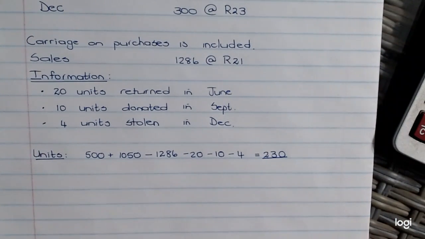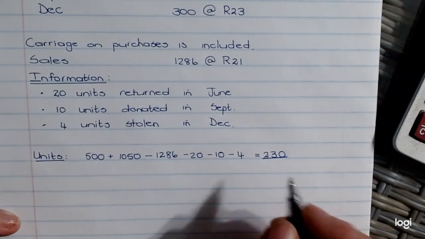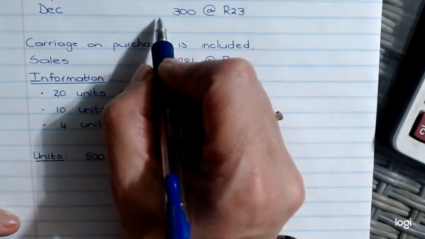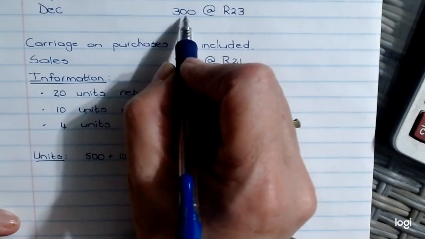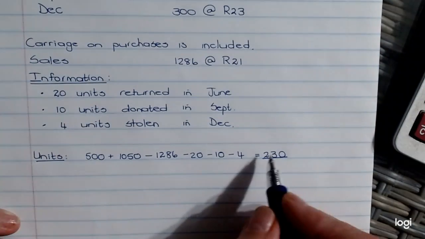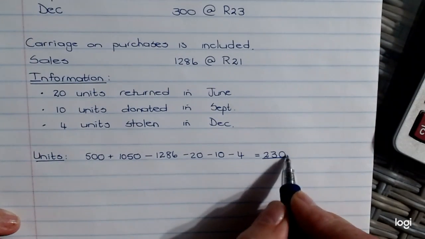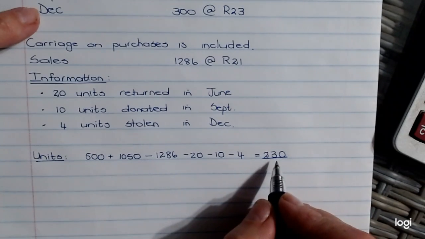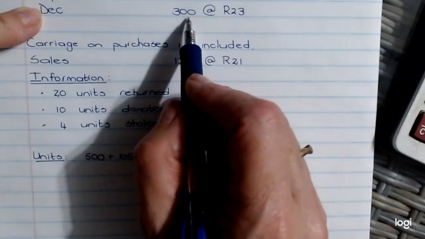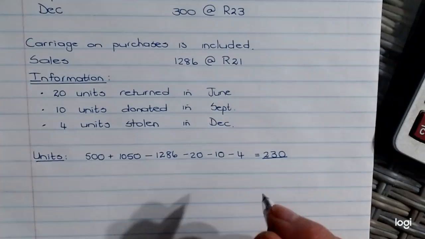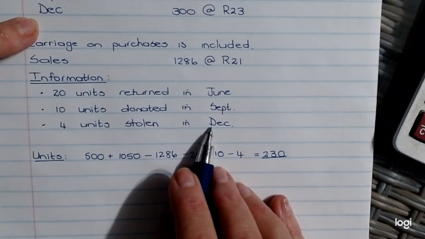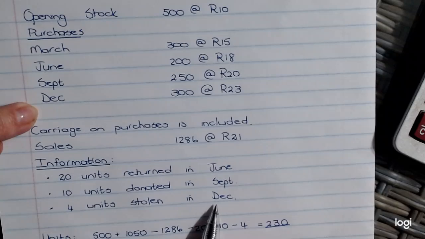Now what is the money value of those 230 units? Using FIFO, we're going to work bottom up. So we're going to work from the last units purchased backwards. We need to calculate altogether 230. Now in this case, December has got 323, but we've got to just check whether this is recorded in this information, and it doesn't look like that.